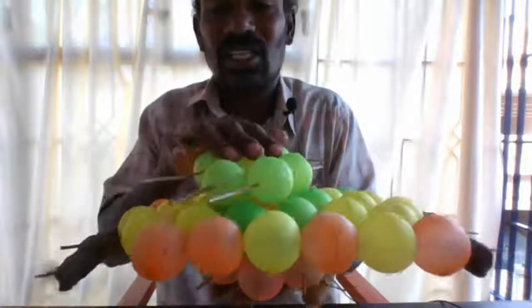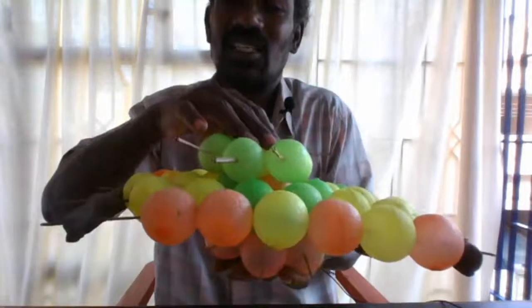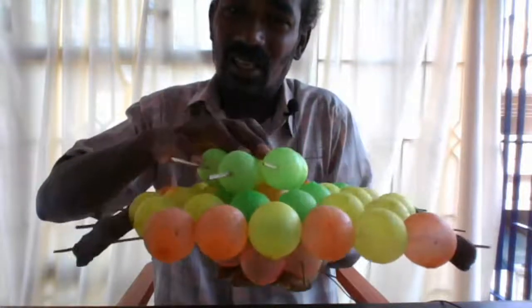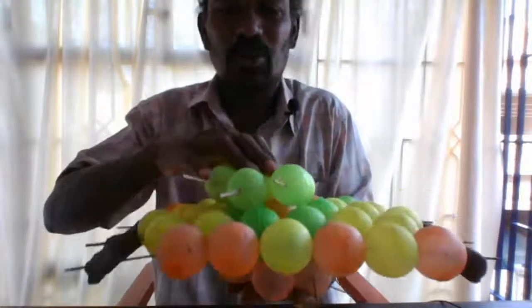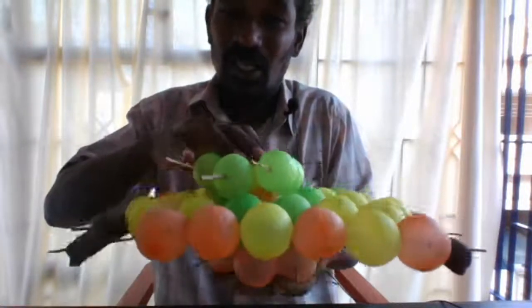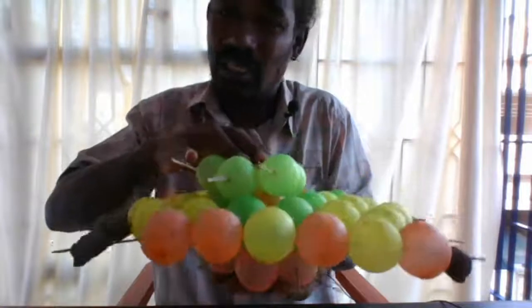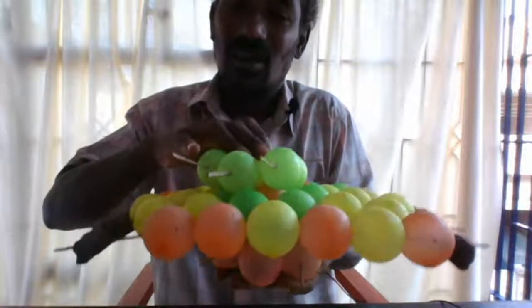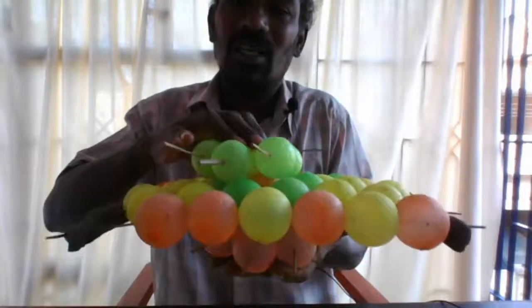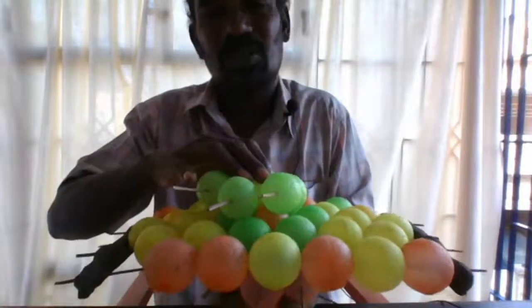So if we construct like this, then each particle in a close packed lattice, and close packed lattice means either HCP or CCP, is in contact with how many tetrahedral voids and how many octahedral voids? That is the question.